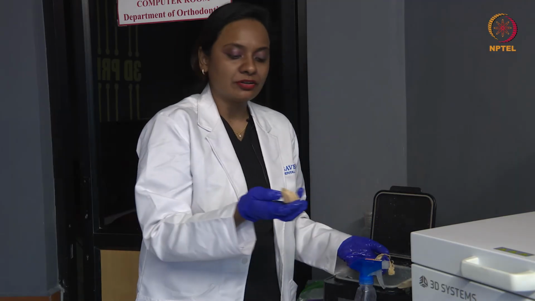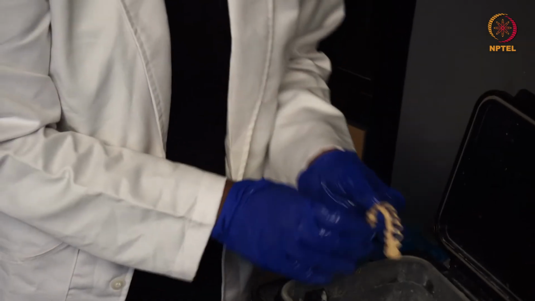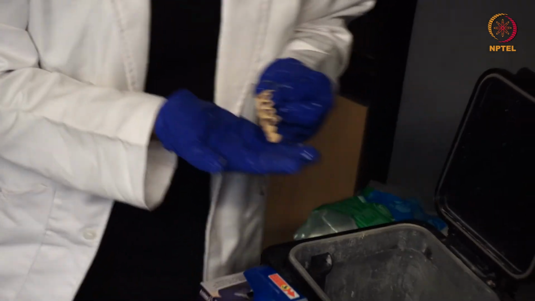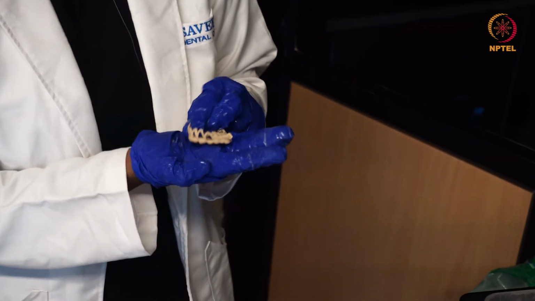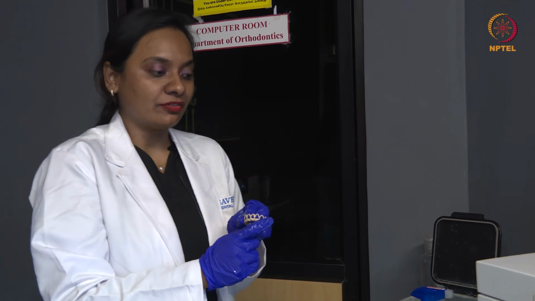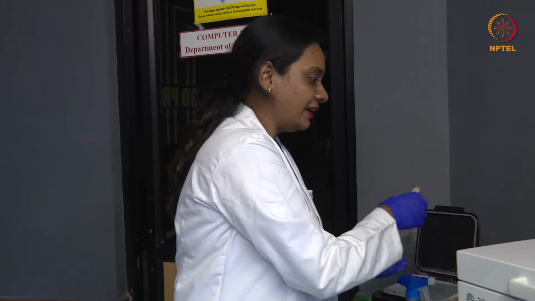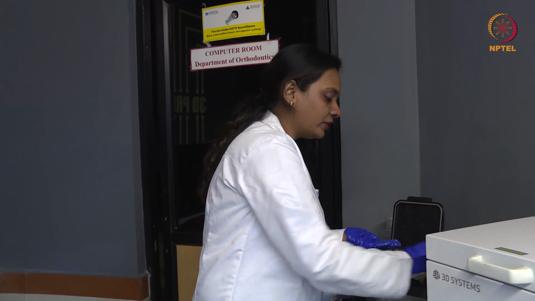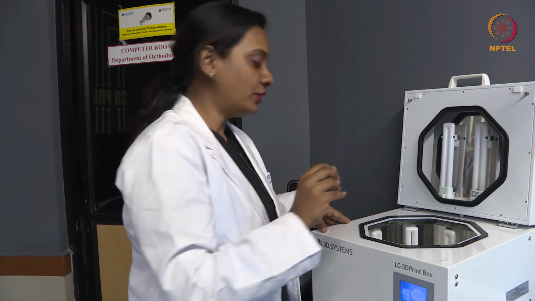Now I have removed these supports and the surgical guide is here. You can see that this acts as a surgical guide. Now this is ready to get cured. This is a resin and we have to cure it. Once it is thoroughly cleaned, you have to let it dry for some time, and once it is completely dry, then you put it in the curing unit. Now you can see that this is completely dry and I'm going to place it in the curing unit.